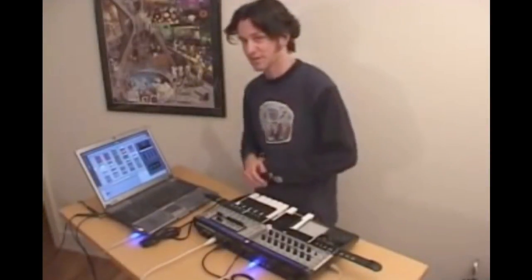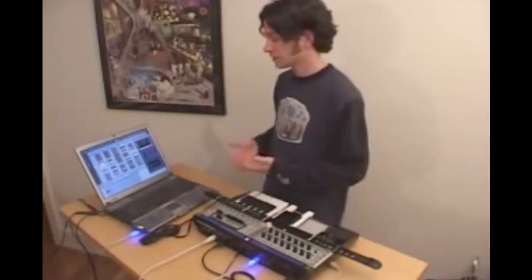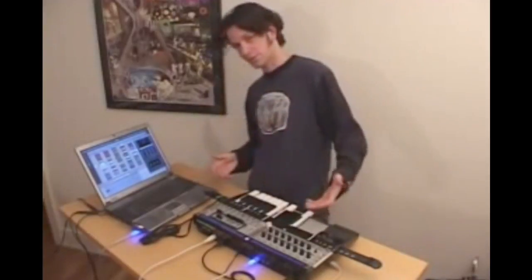Hey, how's it going? My name's Moldover, and I'm a controllerist. Controllerism is just like turntablism, but instead of using turntables and a mixer to make music, I use software and a controller.